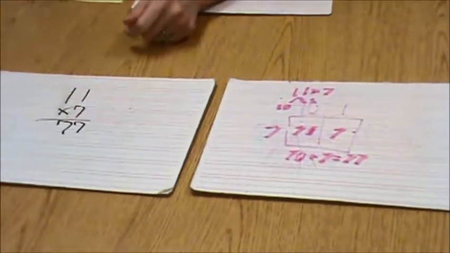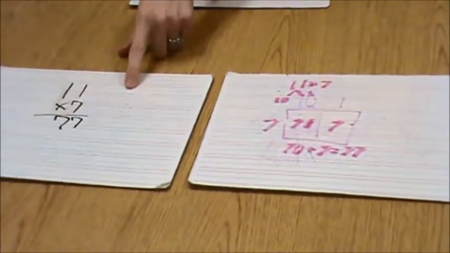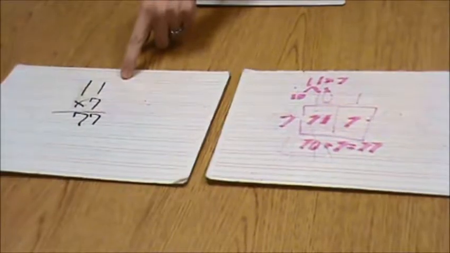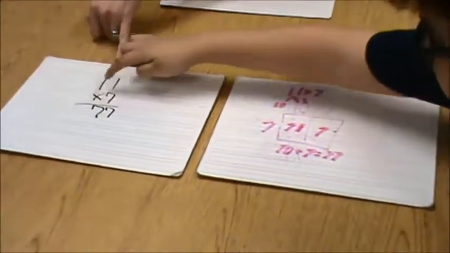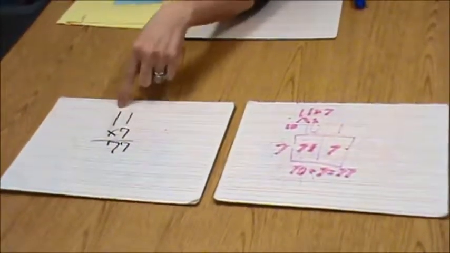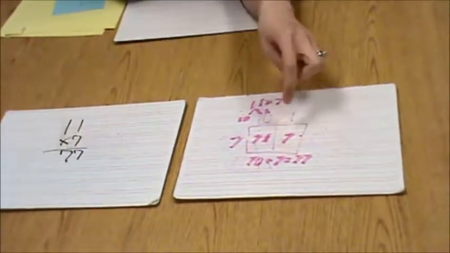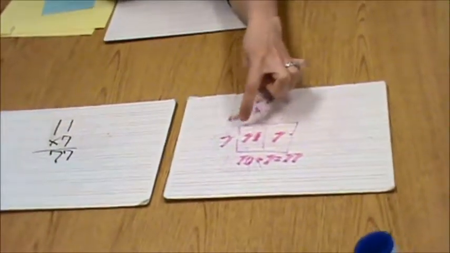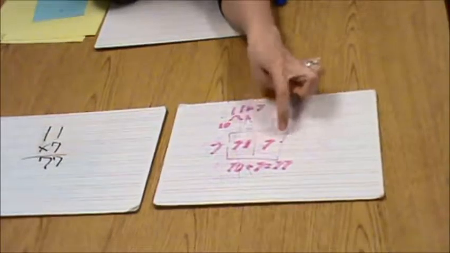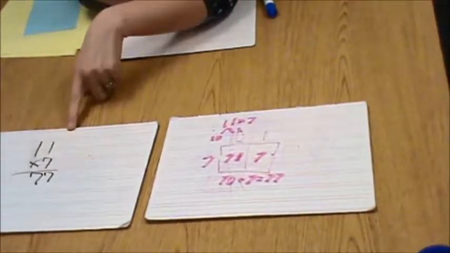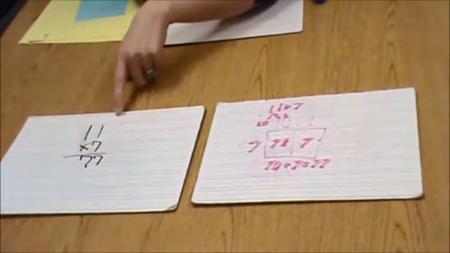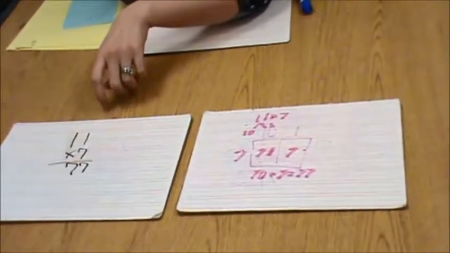So if we look at this one, where do you see 7 times 10 in this one? Right? 7 times this is a 10. So 7 times 10, and we got 70 down here. Here, we kept the place value, so we actually wrote out the 10 and made it a 70 and then added them together. Did you have to add in this one? No. Why didn't you have to add in this one?